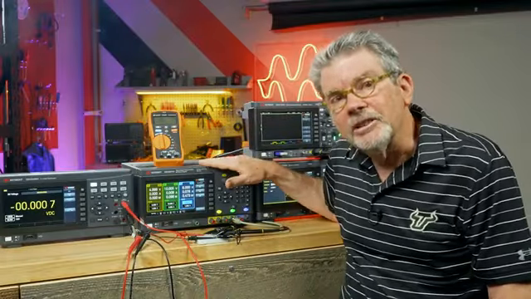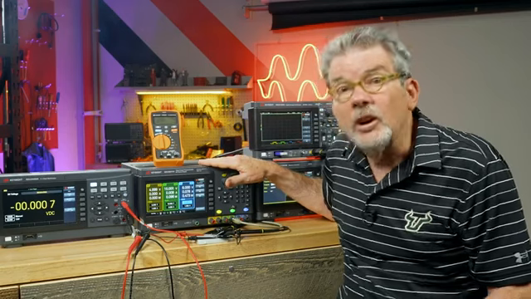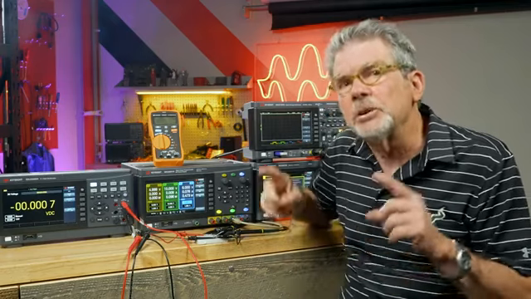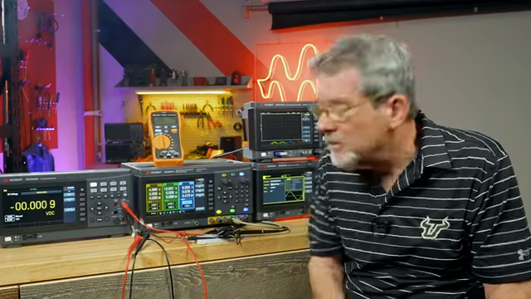DC power supplies are used to provide DC power to circuits. Almost all electronics run on DC voltage, even if it originates out of your wall socket as AC voltage. This particular DC power supply is a triple output isolated power supply.